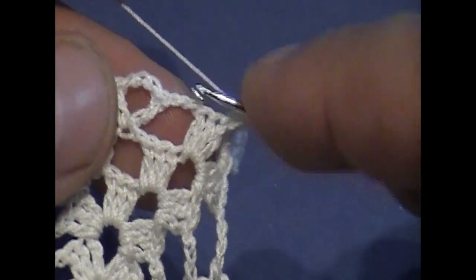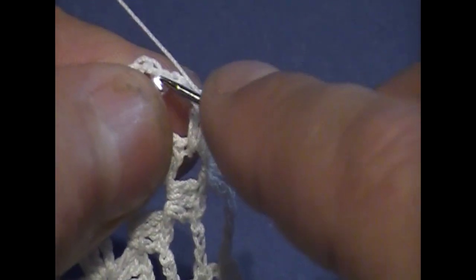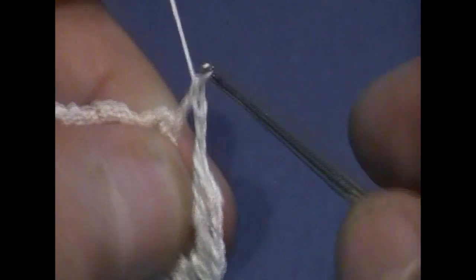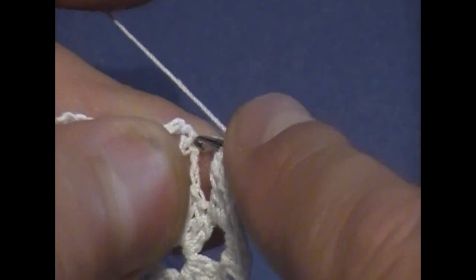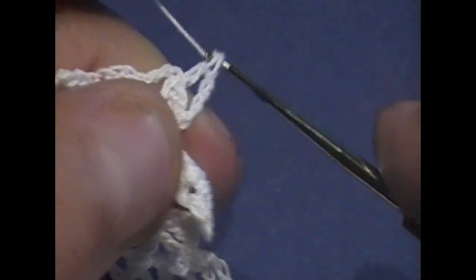So skip this chain 3 space, and in double crochet we will do a double crochet, chain 3 and one more double crochet in the same stitch, like that.